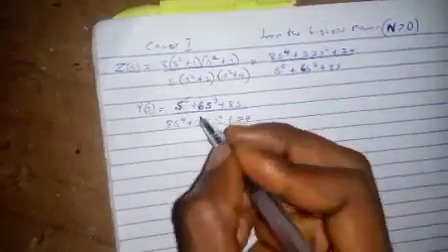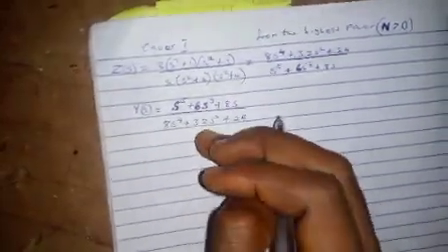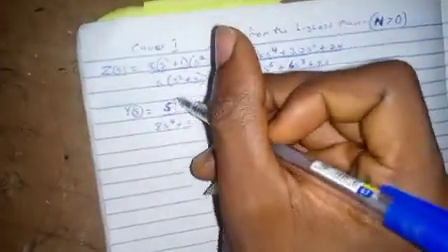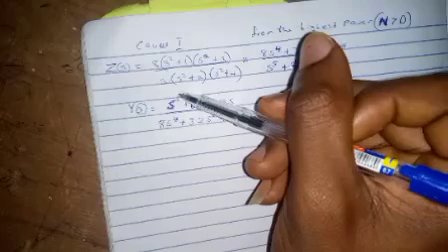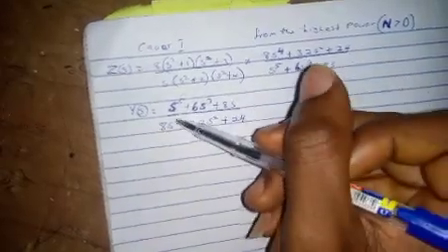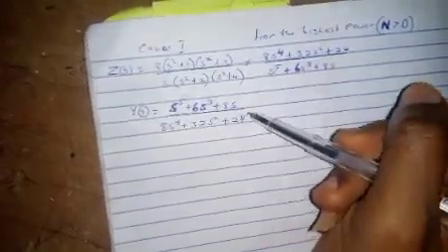So you can now proceed with the synthesis, and make sure you are arranging in descending order. You can see I'm arranging in descending order. This is 5, this is 3, and this is 1. This is 4, this is 2, and this is 1.